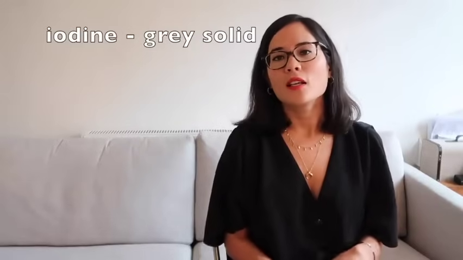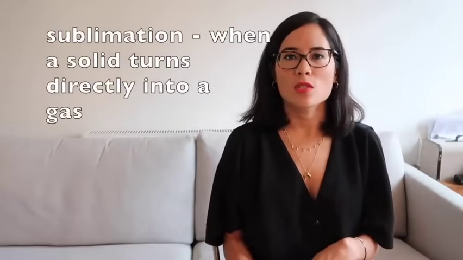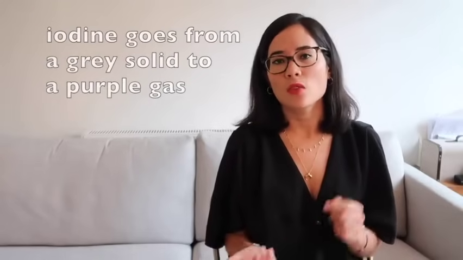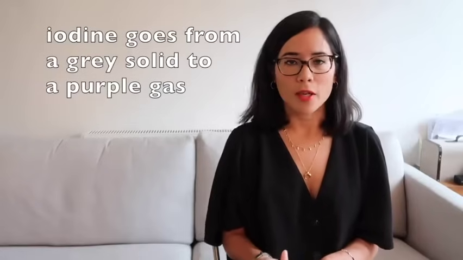Right, so the halogens, we're looking at group 7, so these are the elements including fluorine, chlorine, bromine and iodine. Now don't forget their states at room temperature. Fluorine and chlorine are gases at room temperature. Fluorine is a yellow gas, chlorine is a green gas. Then you have bromine, which is a red-brown liquid, and finally iodine is a grey solid. Don't forget, iodine undergoes a process called sublimation, which is when it turns directly from a solid to a gas, and in the case of iodine it goes from a grey solid to a purple vapour.